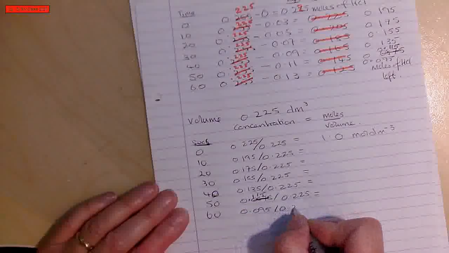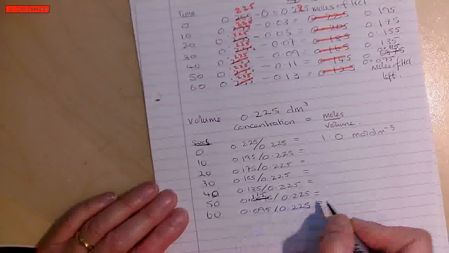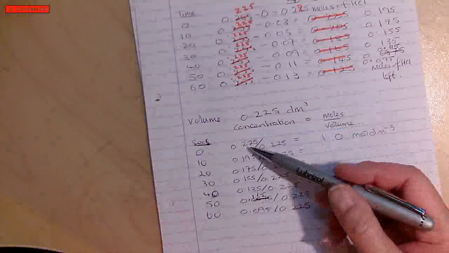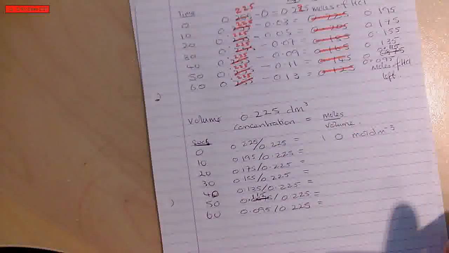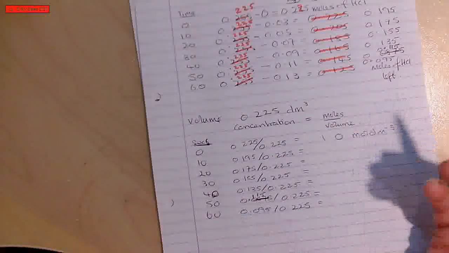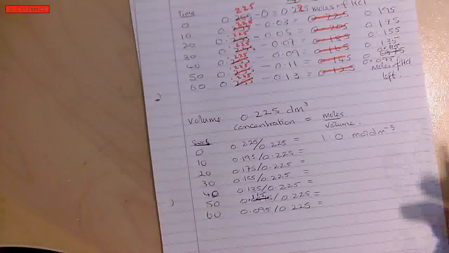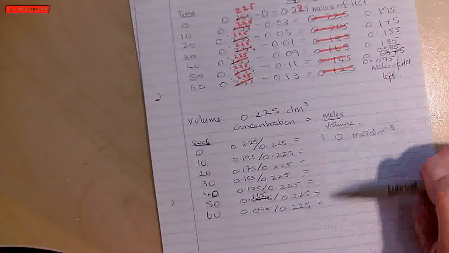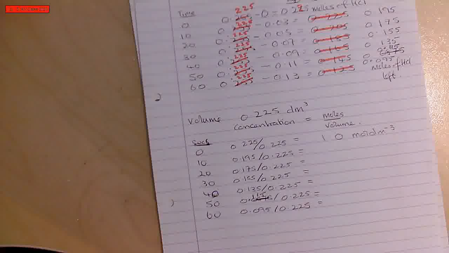And that's 0.05. Okay, so it's always worth, as you're working down, to make sure that the numbers run as you would expect, and if they don't, there's something wrong, and it's always worth going back for a second check. Okay, so I'm going to calculate the concentration now.